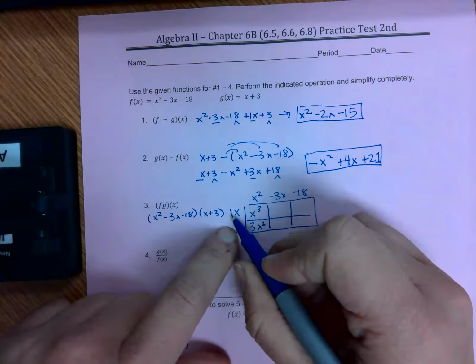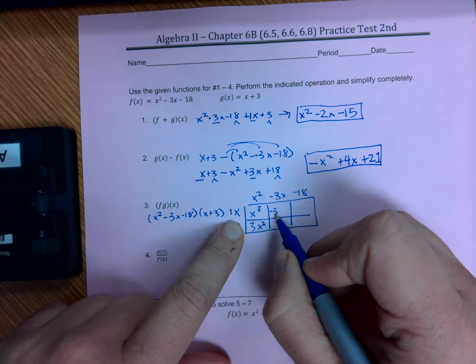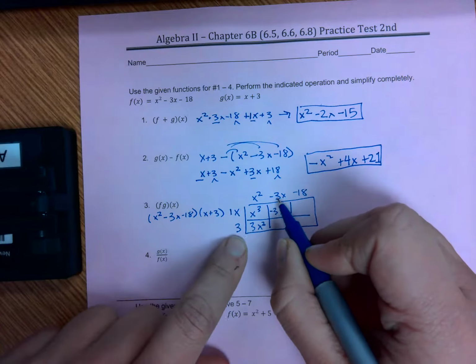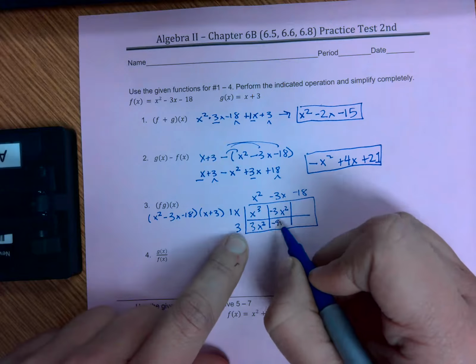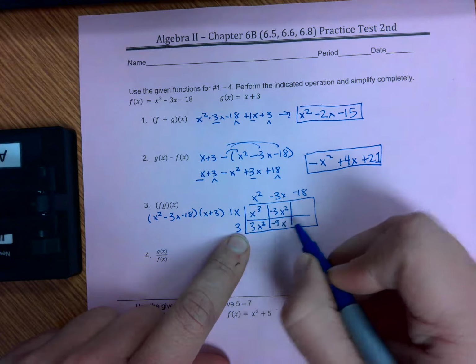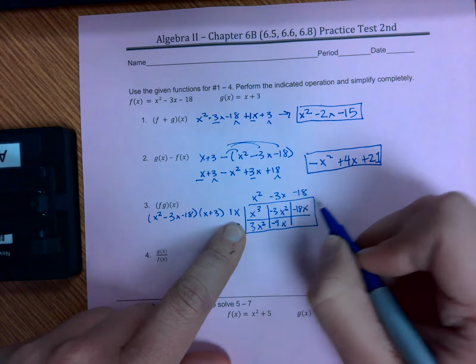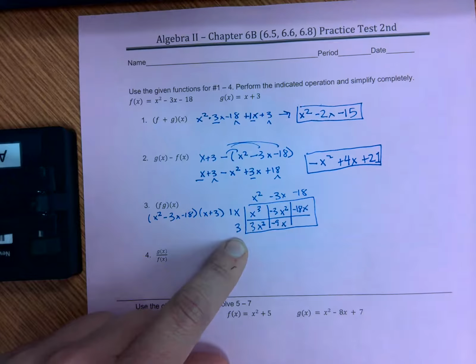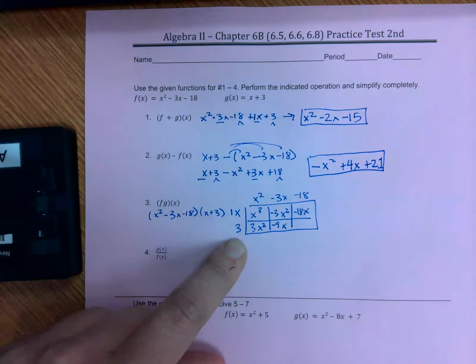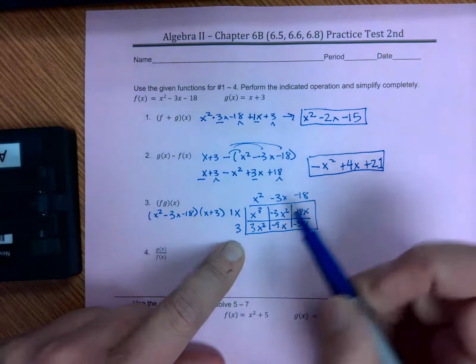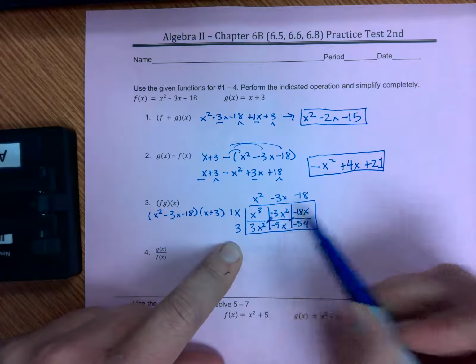Negative 3 times, there's like a 1 here, times 1 would give me negative 3. Then x times x would give me x squared. 3 times negative 3 is negative 9, and then this would just give me 1x. 1 times negative 18 is negative 18. I have 1x. And negative 18 times 3 is negative 54. Now these two are like terms, and so are these two.